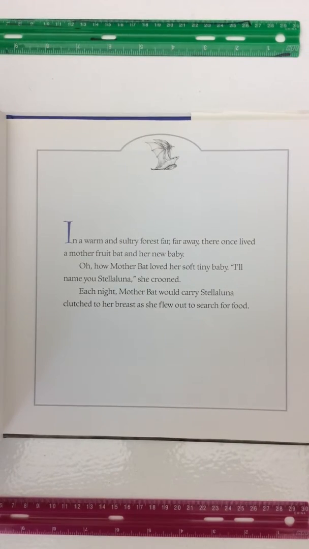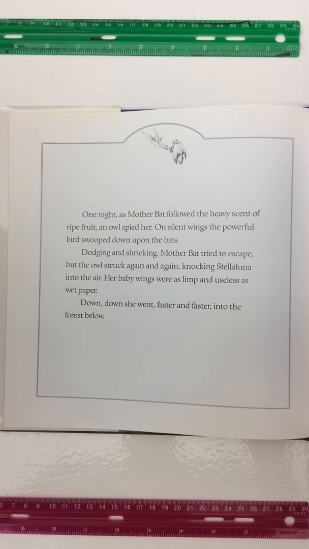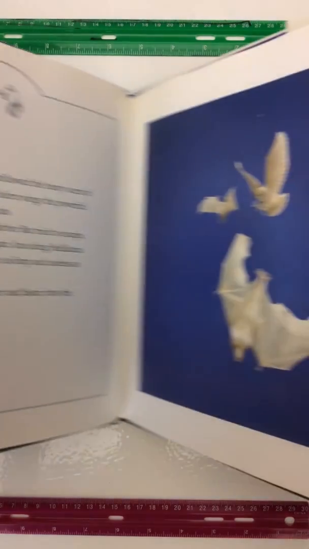In a warm and sultry forest, far, far away, there once lived a mother fruit bat and her new baby. Oh, how Mother Bat loved her soft, tiny baby. "I'll name you Stellaluna," she crooned. Each night, Mother Bat would carry Stellaluna clutched to her breast as she flew out to search for food. One night, as Mother Bat followed the heavy scent of ripe fruits, an owl spied her. On silent wings, the powerful bird swooped down upon the bats. Dodging and shrieking, Mother Bat tried to escape, but the owl struck again and again, knocking Stellaluna into the air. Her baby wings were as limp and useless as wet paper. Down, down she went, faster and faster into the forest.